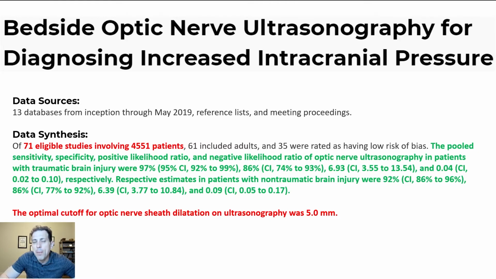So this first paper here is Bedside Optic Nerve Ultrasonography for Diagnosing Increased Intracranial Pressure. And this is a meta-analysis. Here we looked at 71 studies involving 4,500 patients.